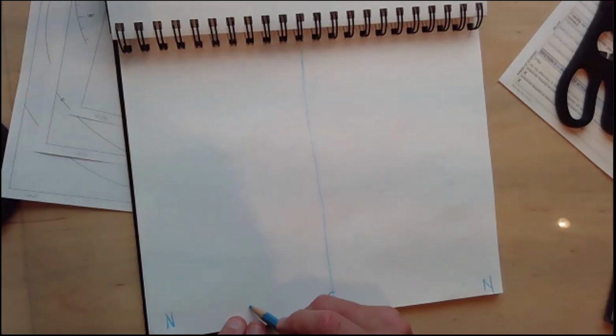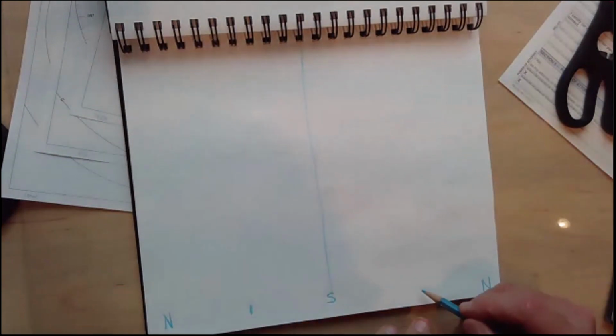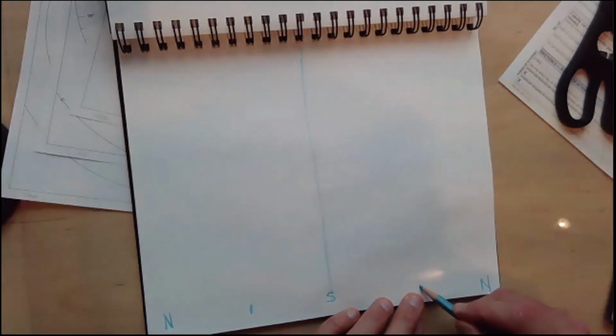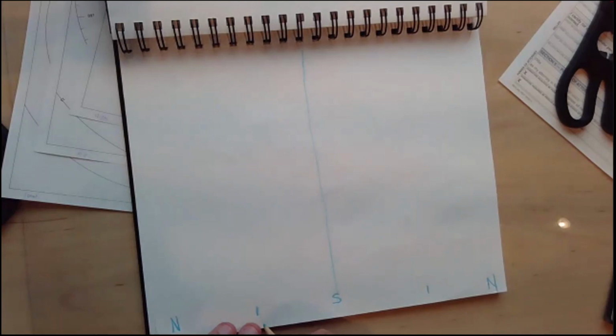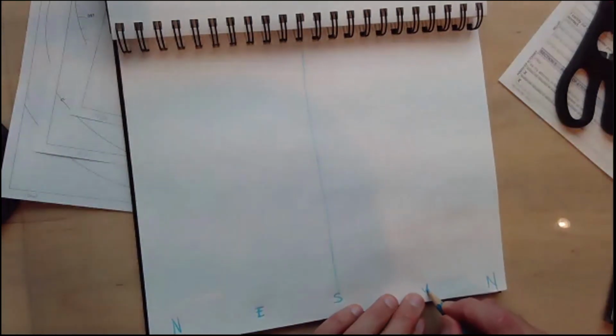I'm going to go halfway between those, and this is where east and west are going to be. So this one right here is going to be east, and this is going to be west.